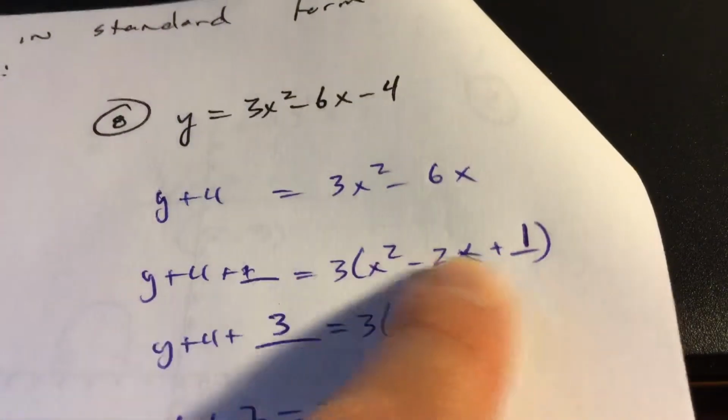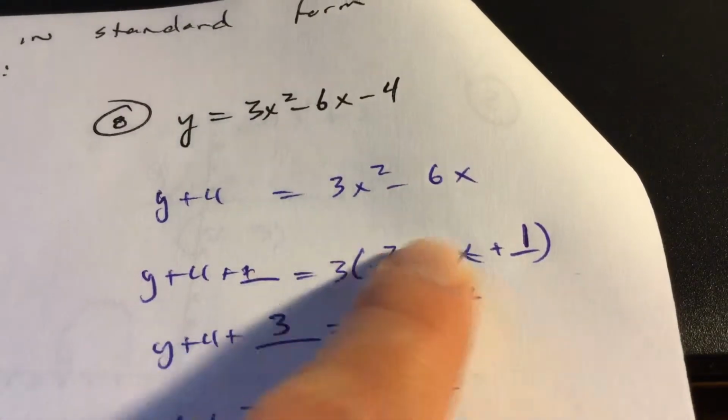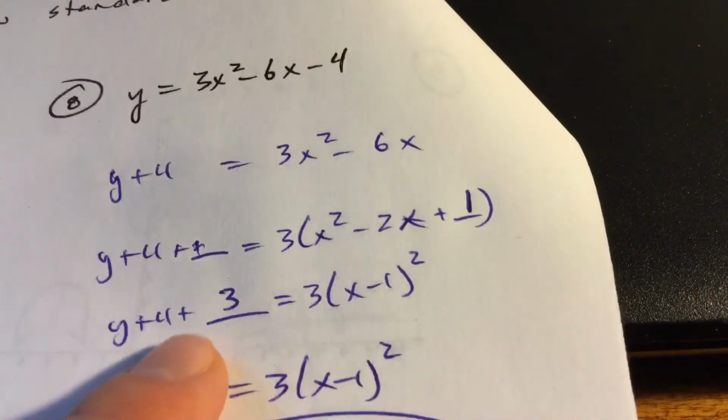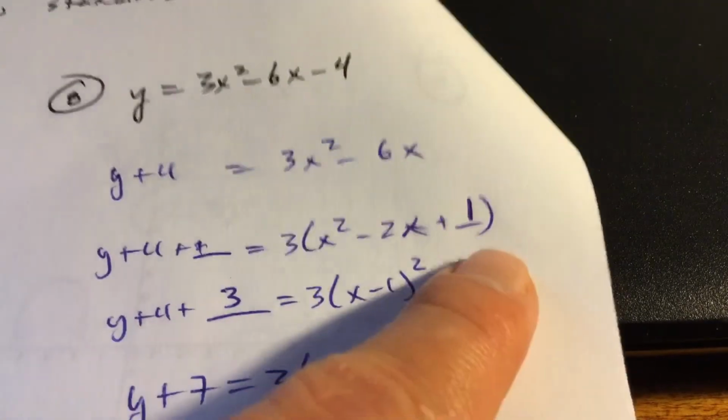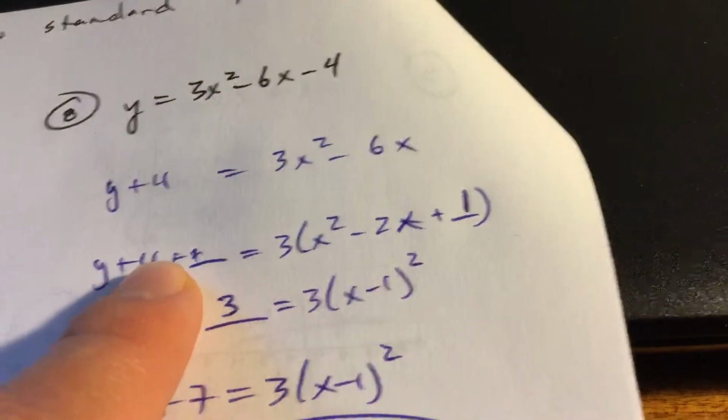So, and I left that blank. If I add a 1 here, I'm not really adding a 1. I'm adding a 3 times 1. That's why there's a 3 here. Okay, what I do on one side, I got to do onto the other. If I put a 1 there, 3 times 1 gives me 3 that I really added to the right, so I got to add it to the left.